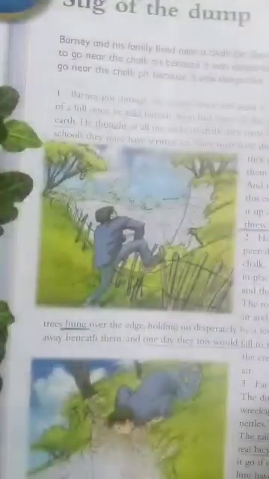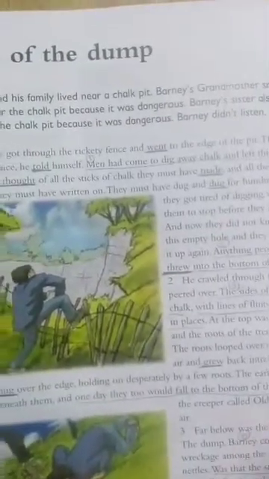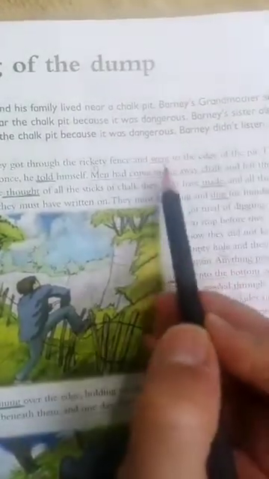Verb number 1 is go. We all know that go is a verb that is in the present tense. Let's find its past tense from the story. Where can you find it? Here it is.